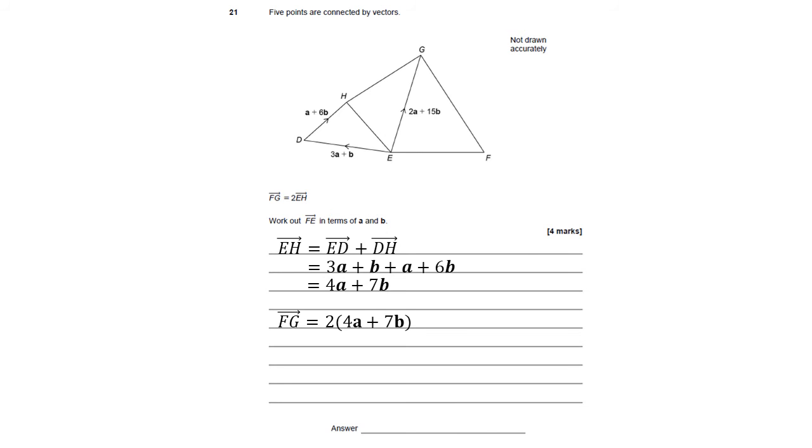FG is twice this, so that must be 8a plus 14b. We can now work out FE. So FE is going to be FG plus GE, but as we're given EG the other way round, instead of adding GE, we're going to subtract EG. Using what we've worked out, we now know that this is going to be 8a plus 14b minus the 2a plus 15b from our diagram, which simplifying gives us 6a minus b.